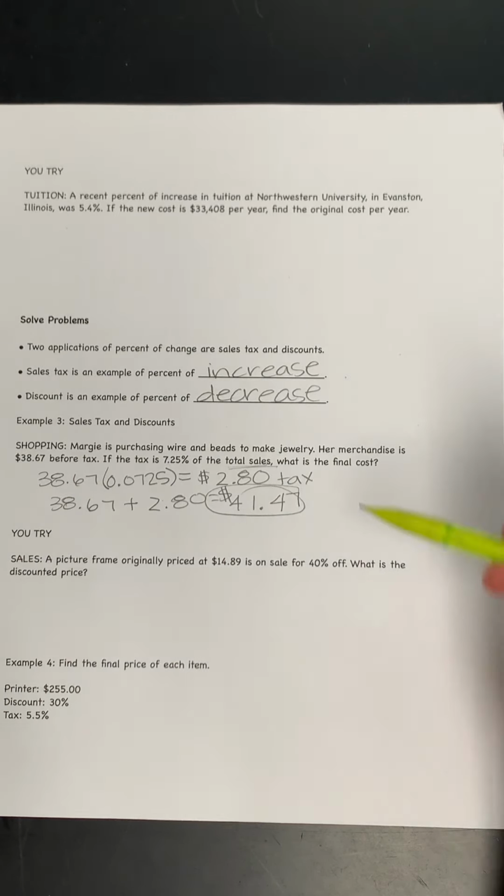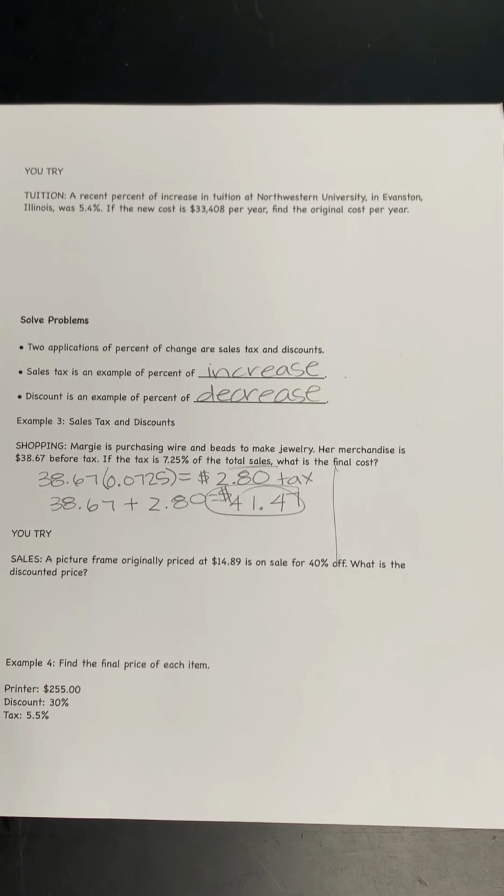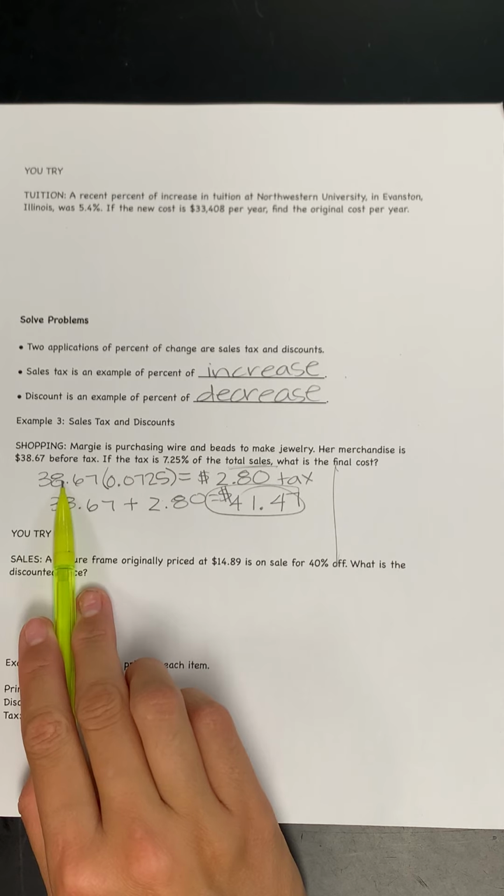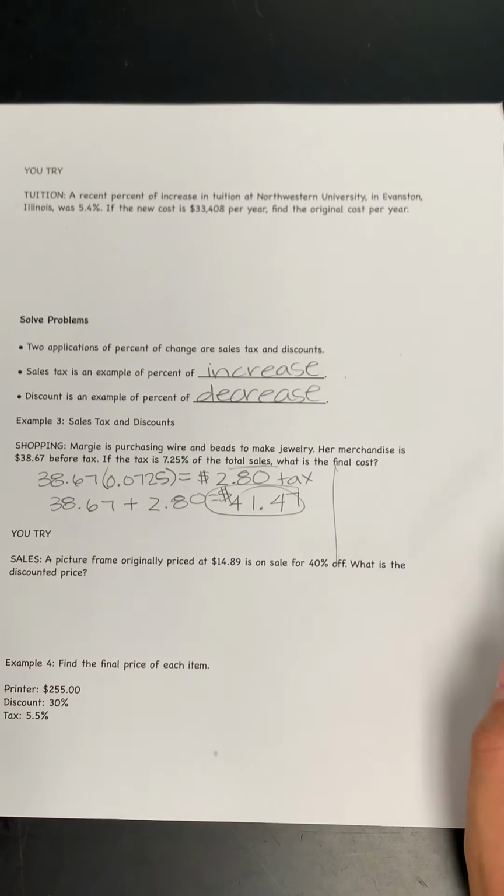Another way that you could do this if you'd like, since a tax is a percent increase, think about when you have a percent increase, it is always 100% of the original amount, and then we're gonna add on that tax.